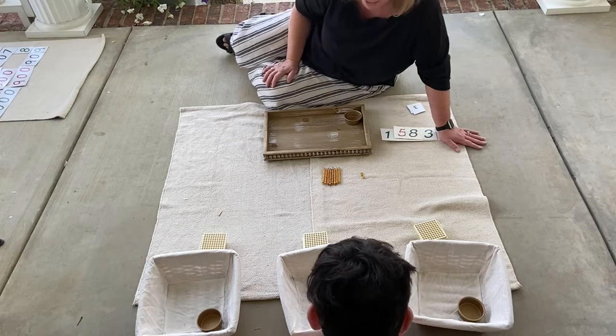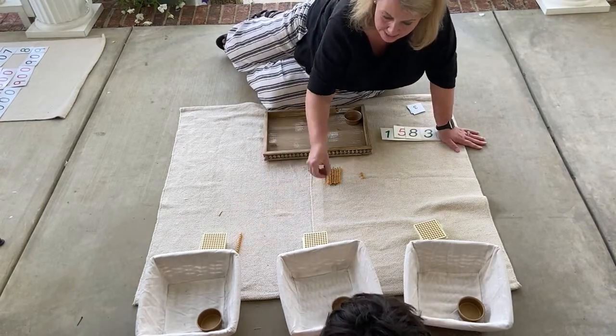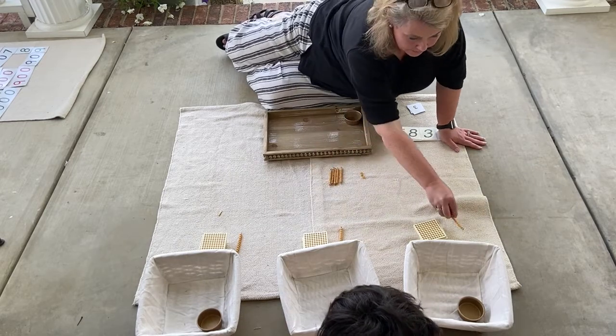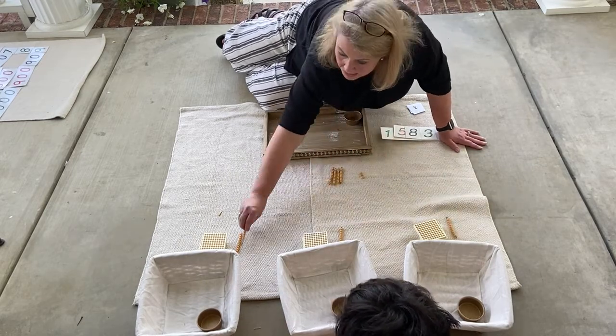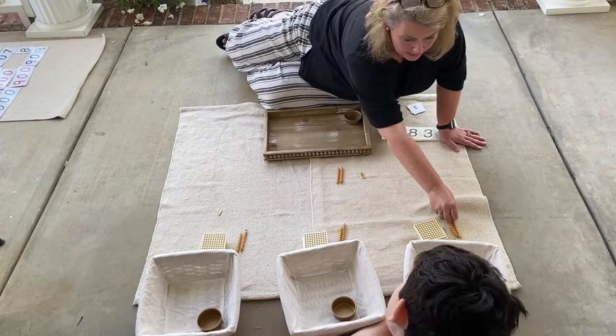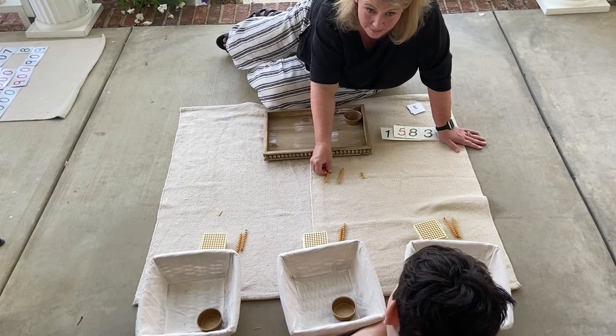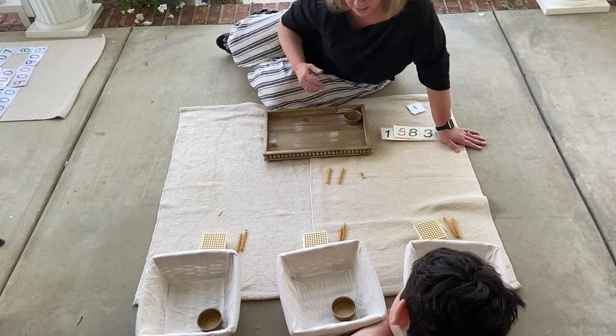Now we had enough. We had enough hundreds to share equally. So let's start with our tens. I'm going to share those equally. 1 ten for each of you. 2 tens for each of you. Uh-oh. We have 2 tens left, and there's 3 of you. What can we do, Sam?